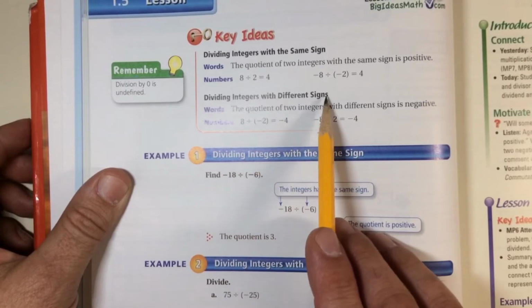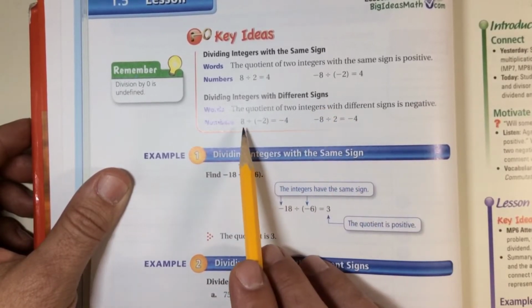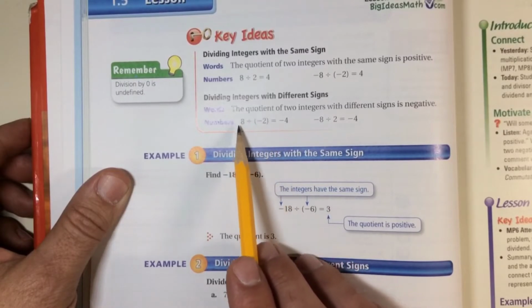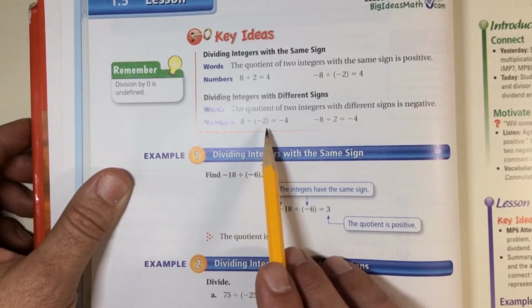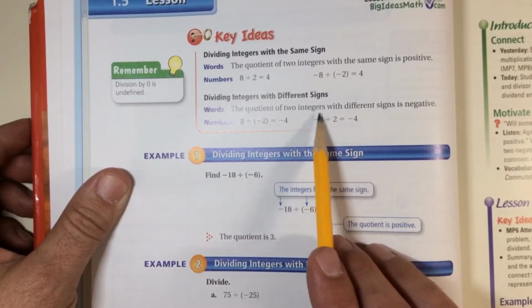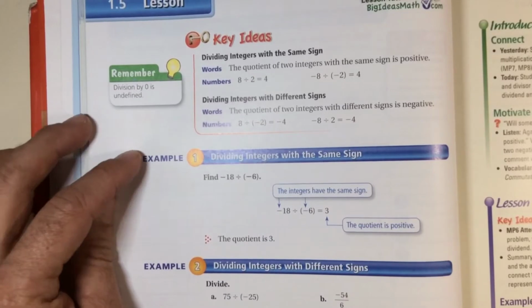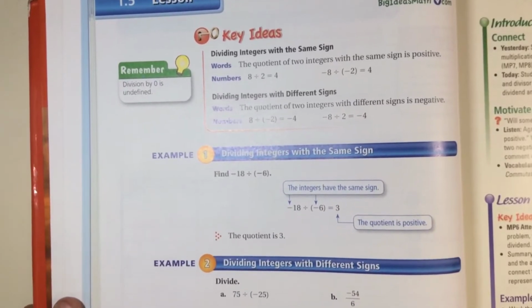Dividing integers with different signs. The quotient of 2 integers with different signs is negative. 8 divided by -2, I have different signs, so my answer is -4. -8 divided by 2, different signs, so my answer is -4. Let's look at a couple of examples.